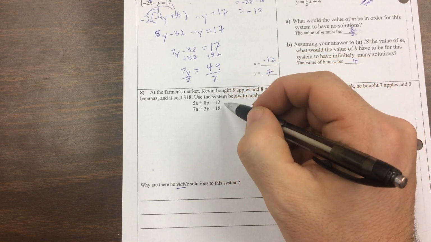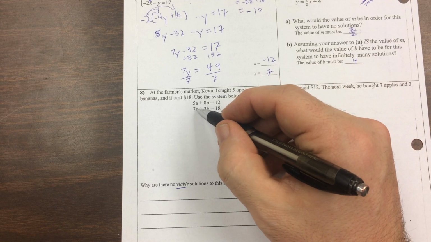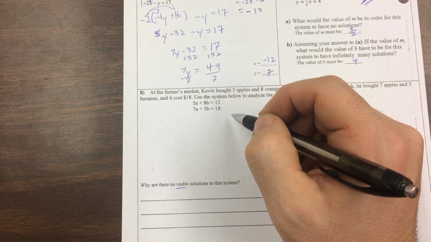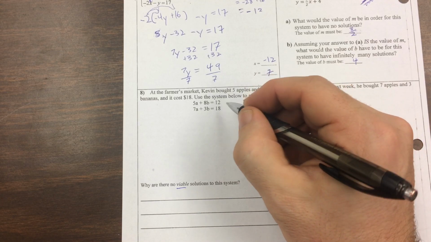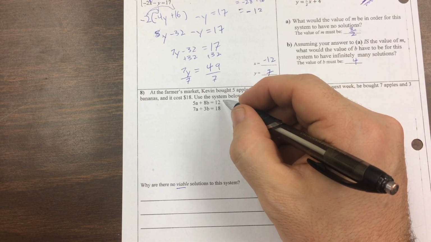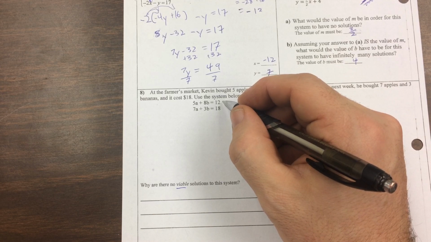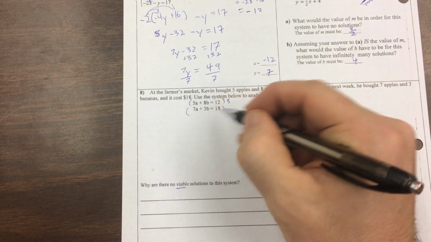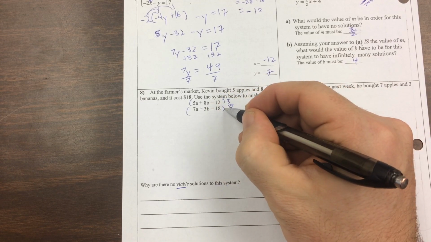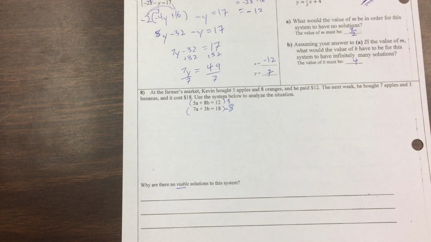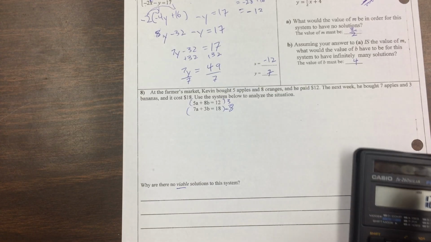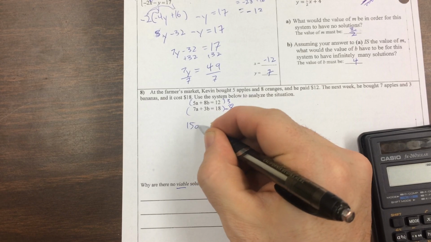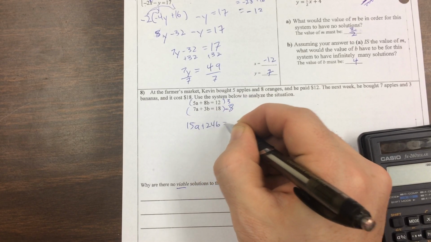So we'd, looks like 5 and 7 aren't multiples of each other, 3 and 8 are multiples of each other. So I'm going to have to multiply them both by something. Well, let's just pick one. I'm going to eliminate the b's. So I'm going to multiply this one by 3 and this one by 8. I'm going to make one of them negative so that they cancel out. So that means this is 15a plus 24b equals 36.